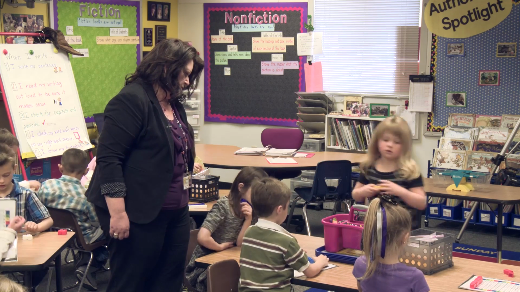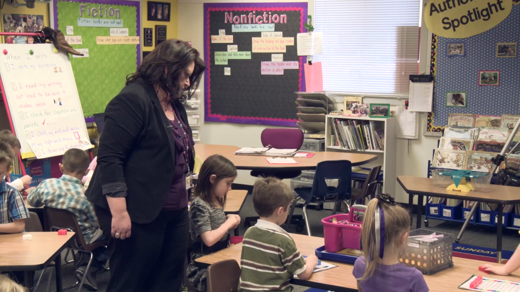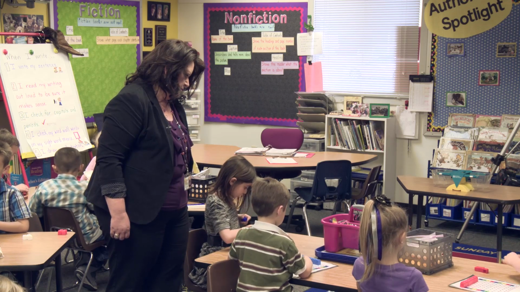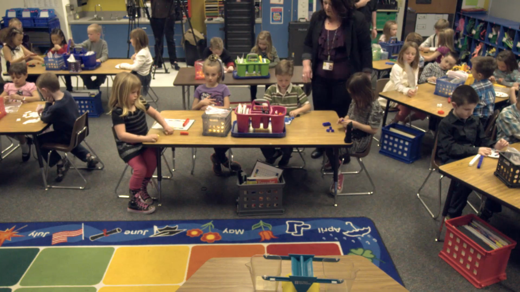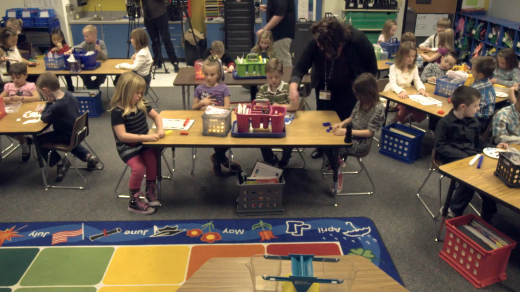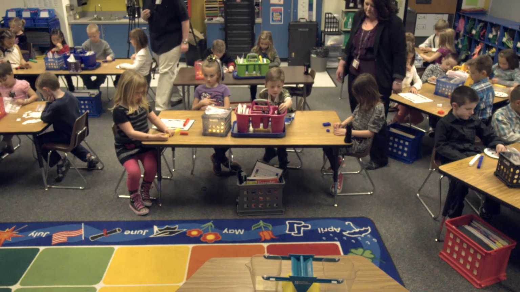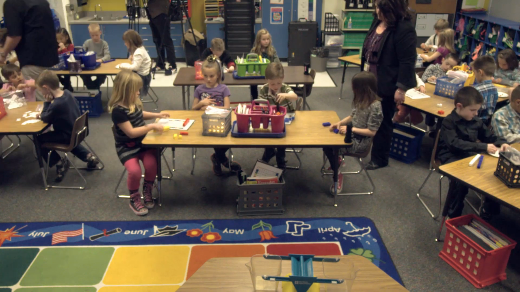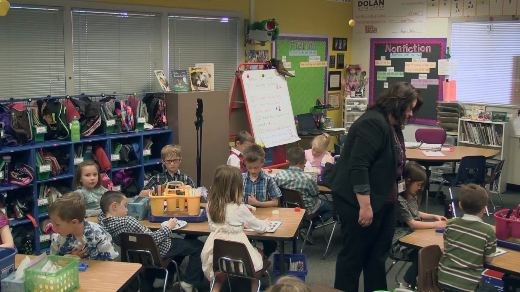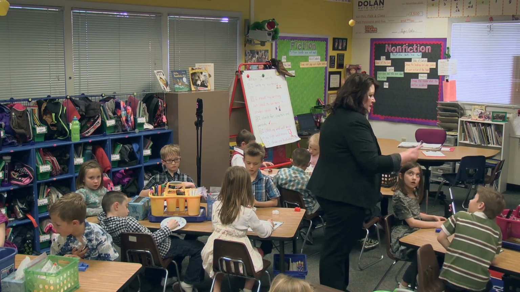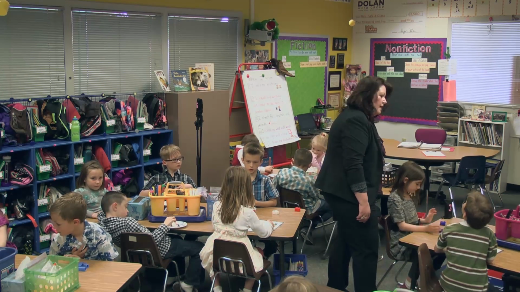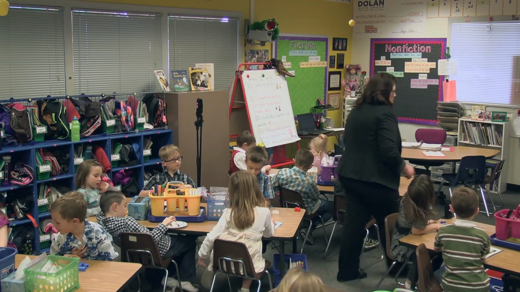How many blocks do you have? Can you make sure your strategy makes sense, and that they work? Okay. So what can you figure out? How can you group those 7? Now, does that make 7 as the sum? Excellent. Okay. All right.